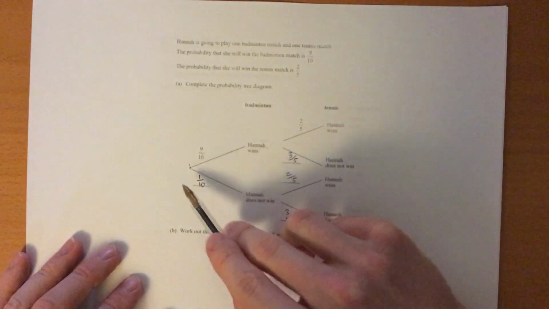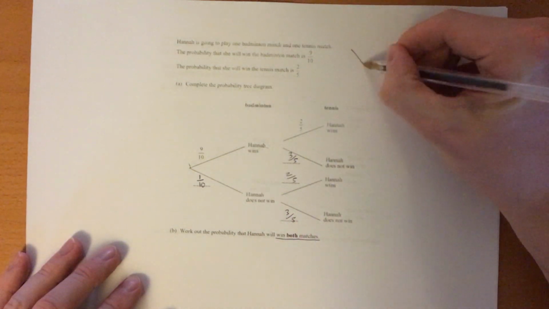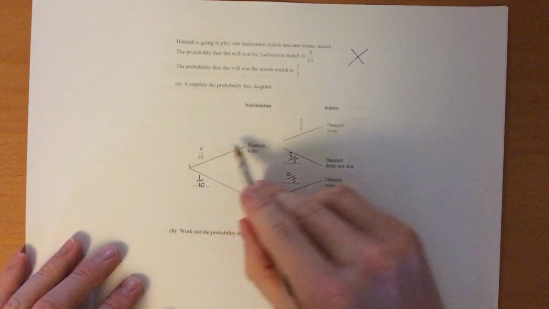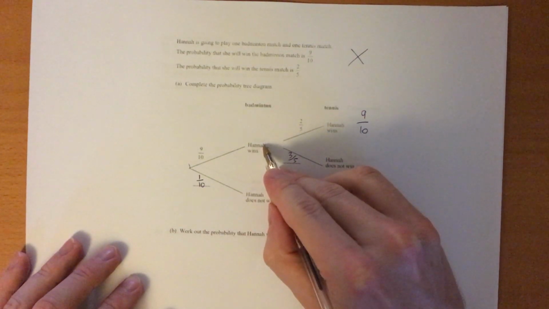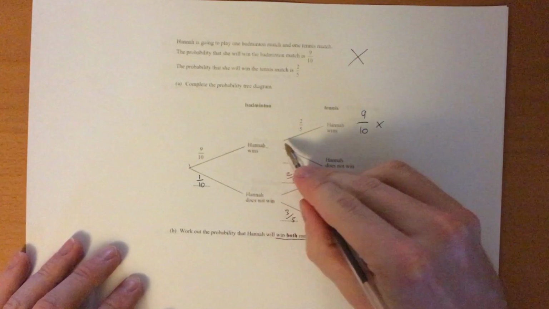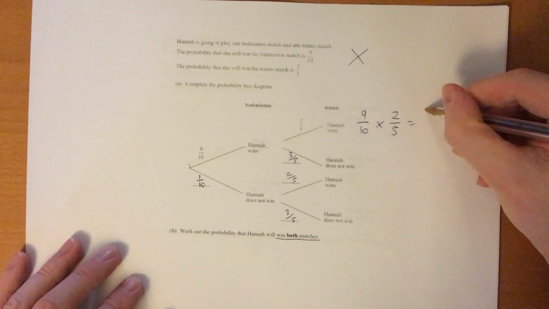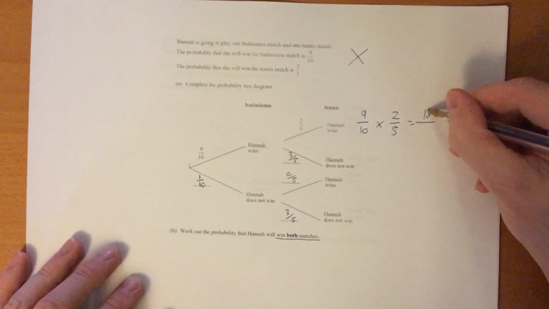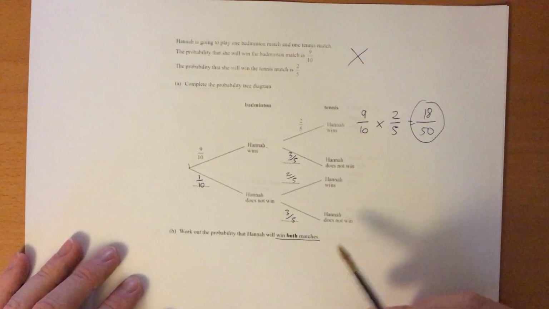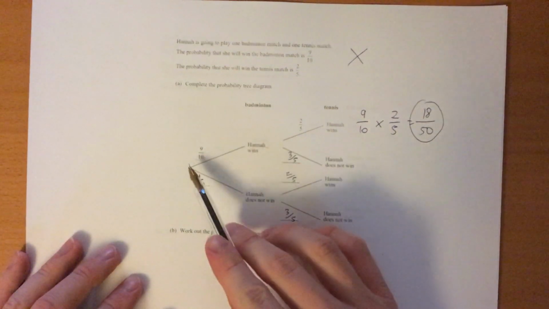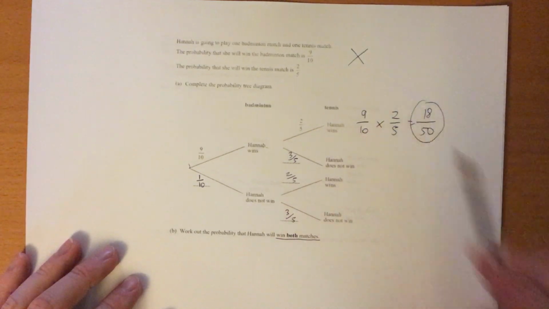Now, when you work through the probability tree, you must multiply. So therefore, I've got 9 out of 10 here, and I will multiply that with 2 out of 5. So 9 times 2 is 18. 10 times 5 is 50. That's my answer. Probability of her winning both matches will be her winning badminton times her winning tennis. And that is your answer.